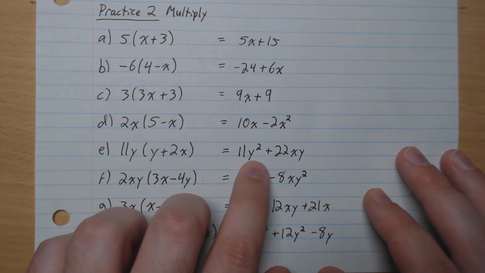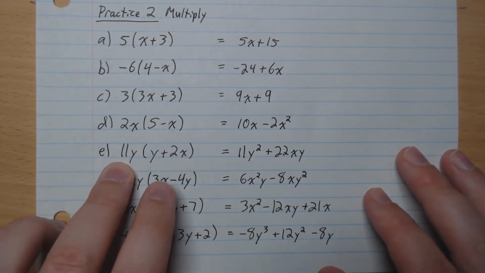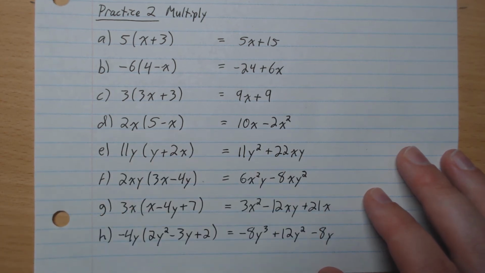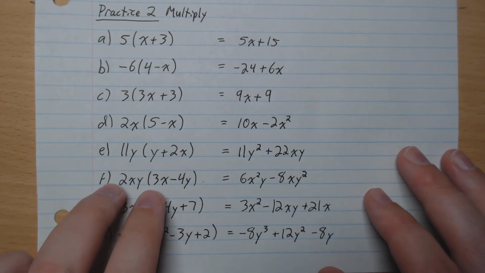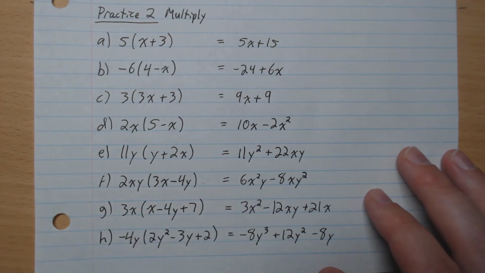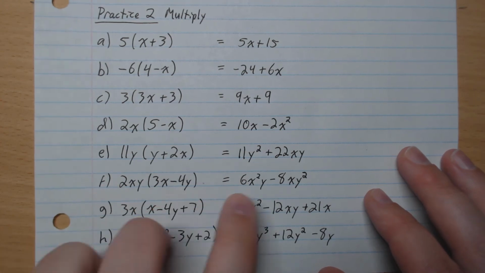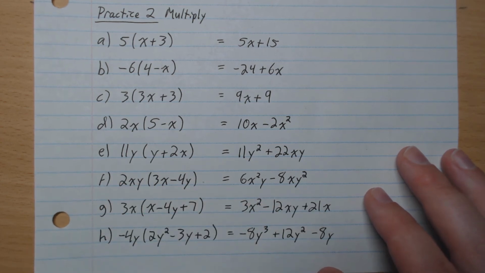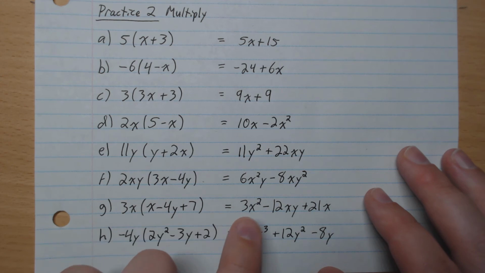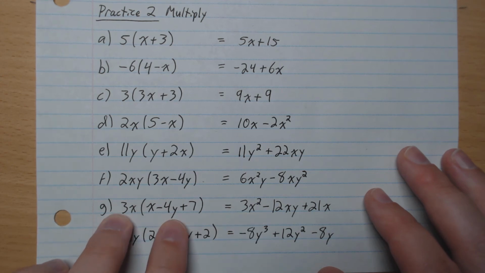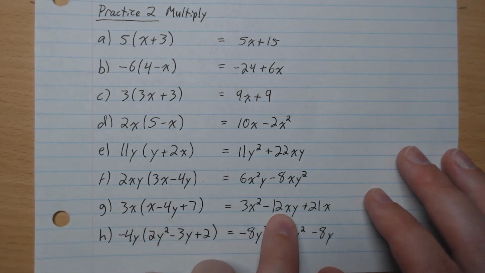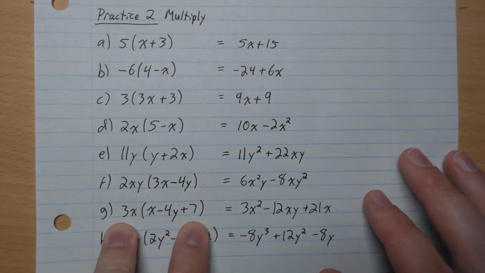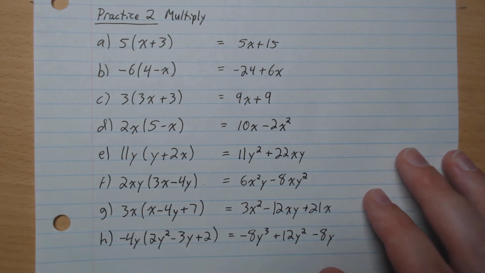11y times y, 11y squared. 11y times 2x gives 22xy, like that. 2xy times 3x, so it's 6x squared y. Negative 8xy squared, like that. 3x times x, 3x squared. 3x times negative 4y, negative 12xy. And then 3x times 7, 21x.